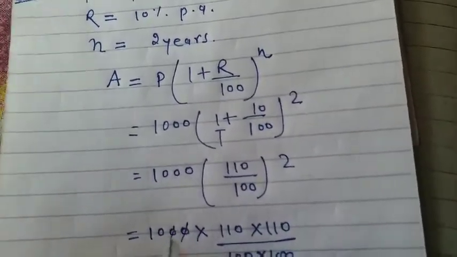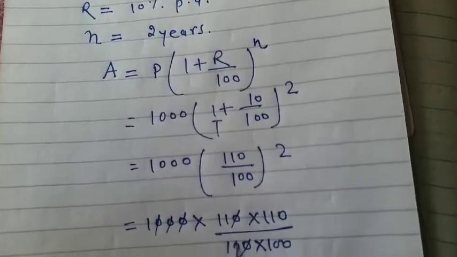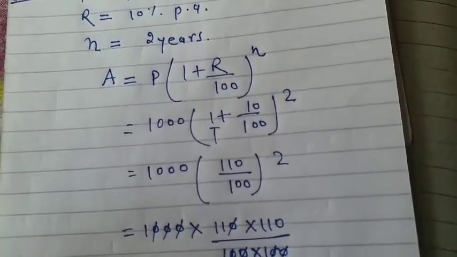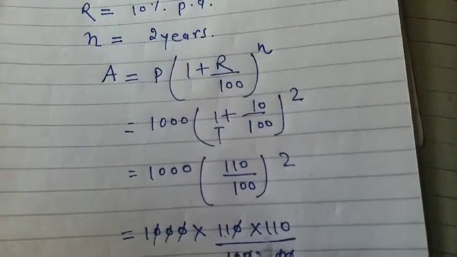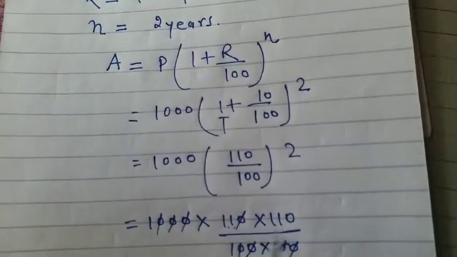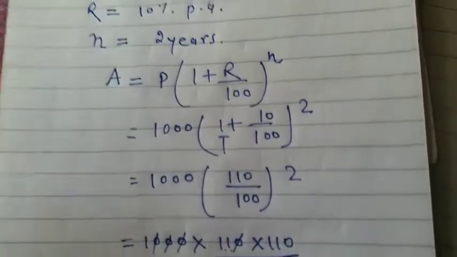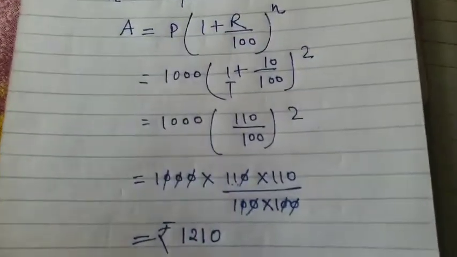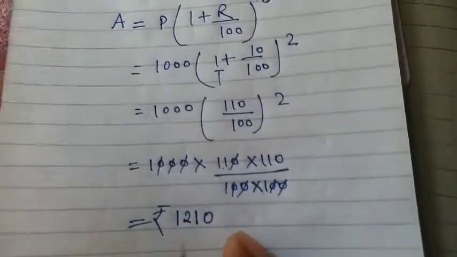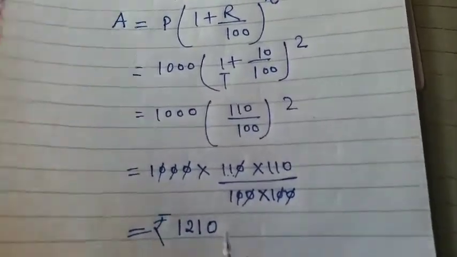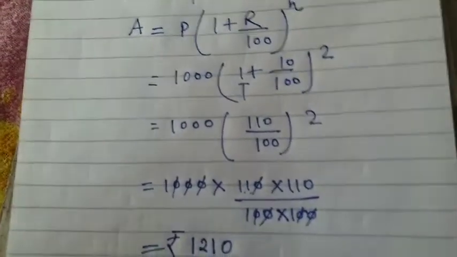Now the four zeros cancel out, so it gives 11 into 11, 11 square, which is 121 into 10. So the amount comes to 1210. Now we calculate the CI, that is compound interest.